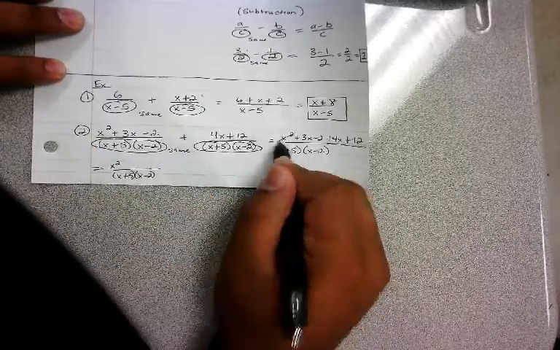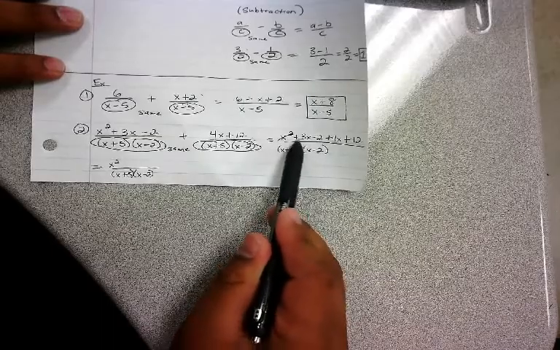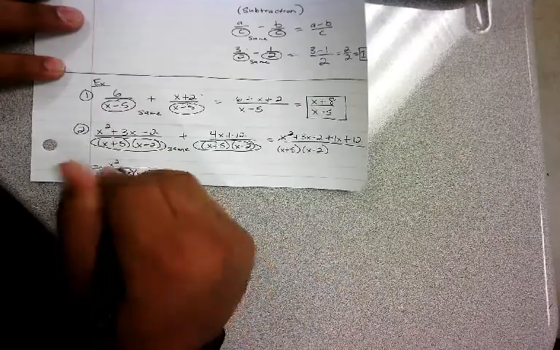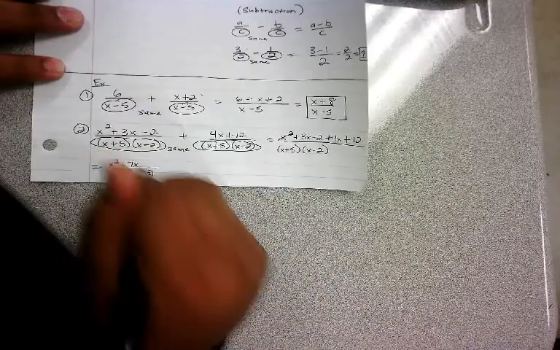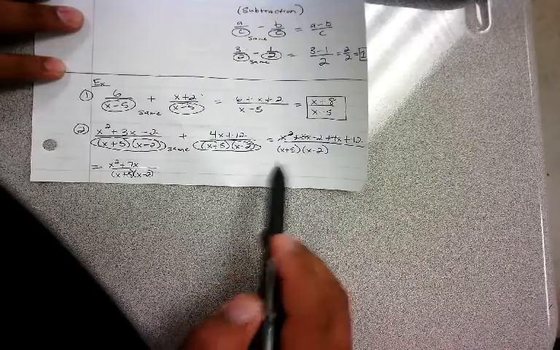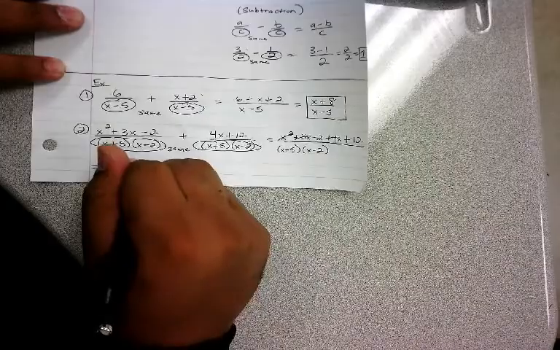I'm going to cross it off when I'm done with it. Now I'm going to look at my x's. So there's a positive 3x and a positive 4x. So 3 plus 4 gives me positive 7x. I'm done with those. I'm left with a negative 2 and a positive 12. That gives me a plus 10.